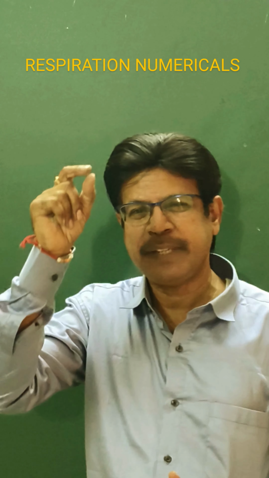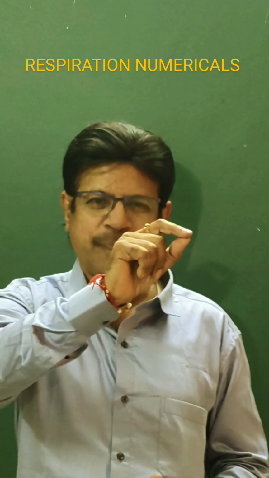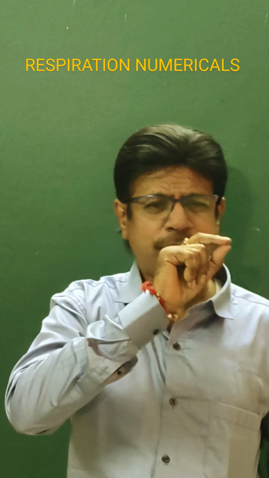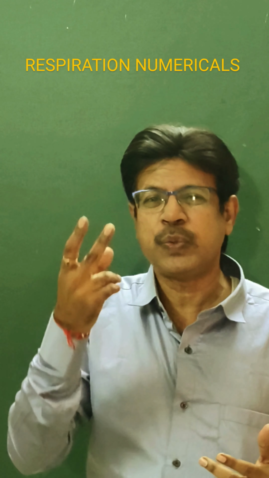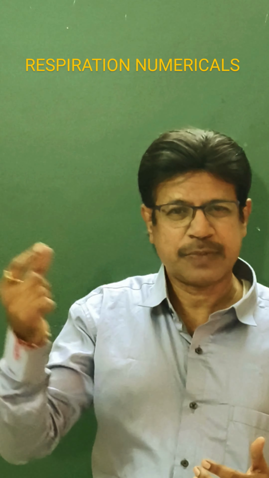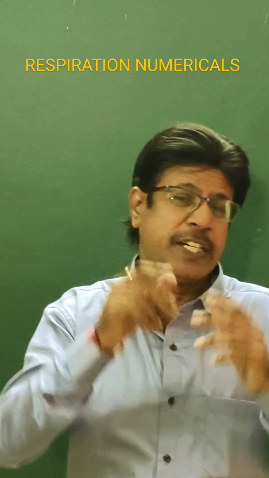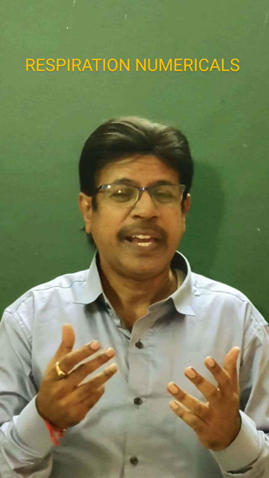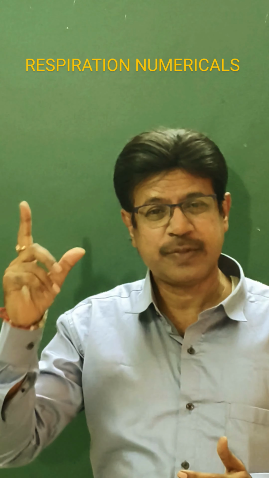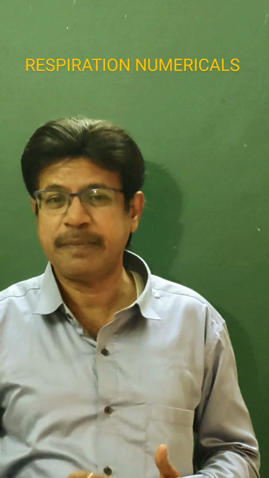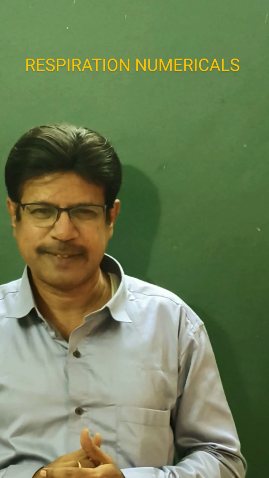So what is the net gain of ATP in aerobic respiration? In the first and third reactions of glycolysis, glucose to glucose 6-phosphate and fructose 6-phosphate to fructose 1,6-bisphosphate, there is an investment of 2 ATP. So the net gain of ATP is going to be 38 ATP. In total it is 40, the net gain is 38 ATP, and from oxidation only it is 34 ATP. Some of the questions are like this.